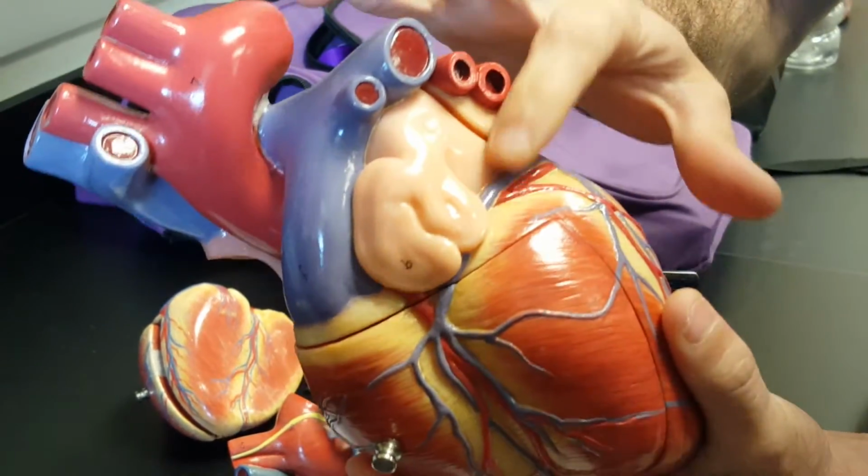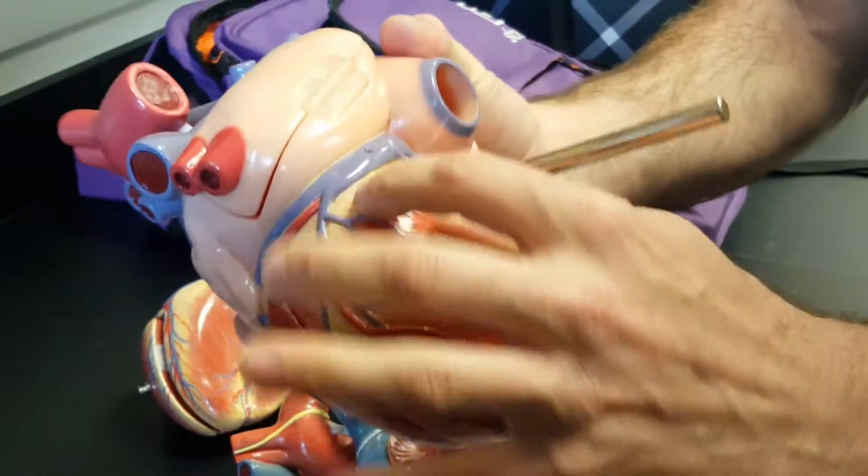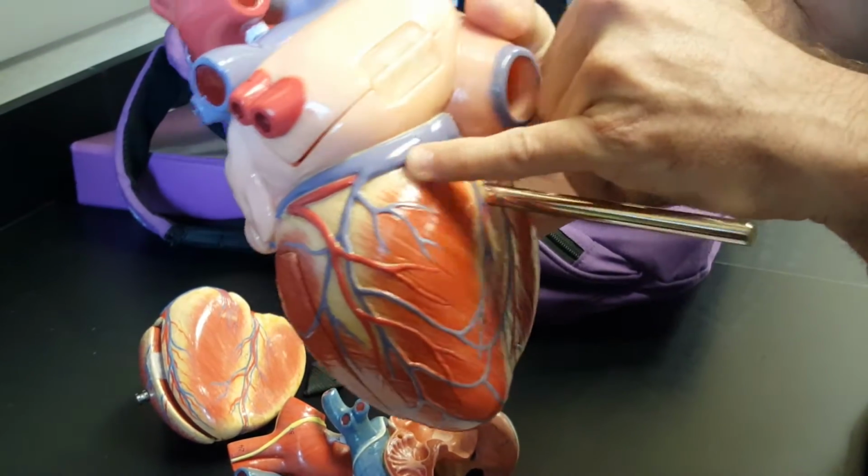What if that's the branch? No, that's this one. It actually goes underneath right here. You can't see it, but it's underneath the coronary sulcus.